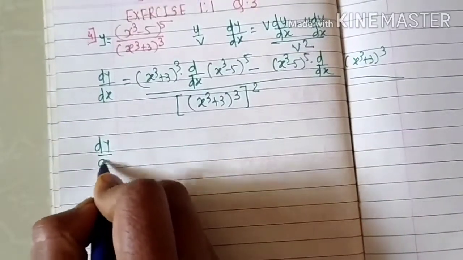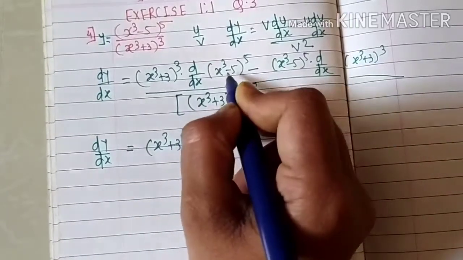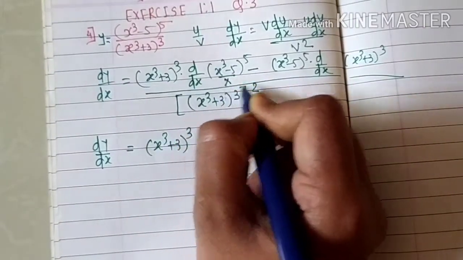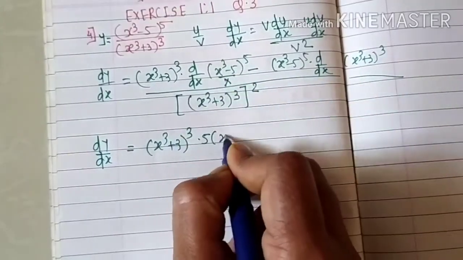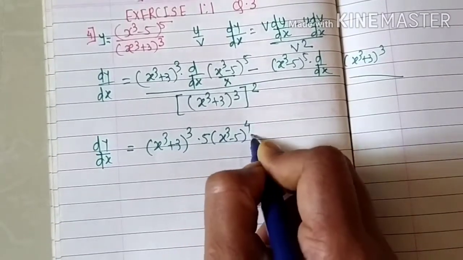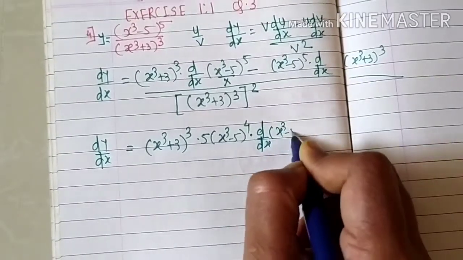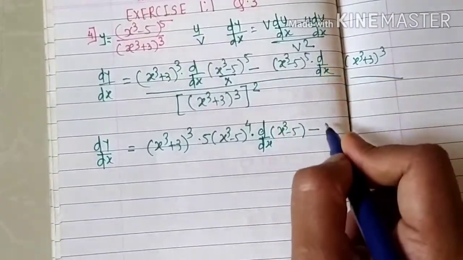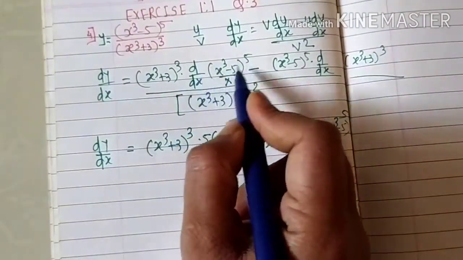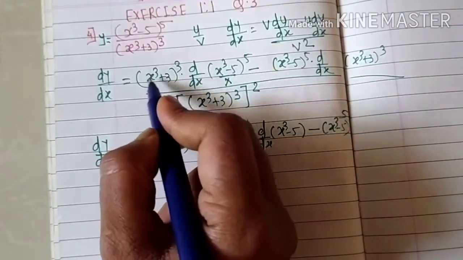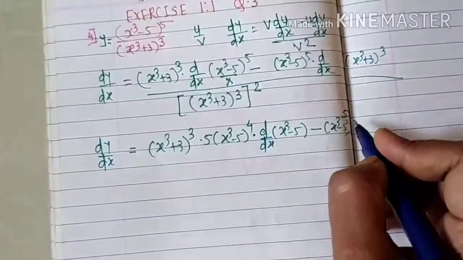Then take the derivative. dy by dx is equal to (x cube plus 3) raised to power 3 into the derivative of the numerator. Here it is of x raised to n form, so we get 5 into (x cube minus 5) raised to 5 minus 1, that is 4. But here it is a composite function, then into the derivative of the inside term, that is the derivative of x cube minus 5. Only the derivative of the function on which d dx is operated is taken, and the outside function remains as it is.